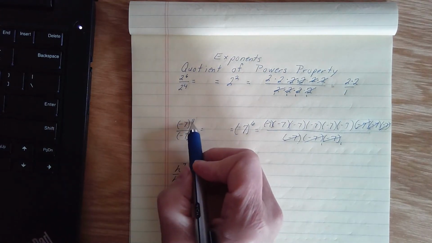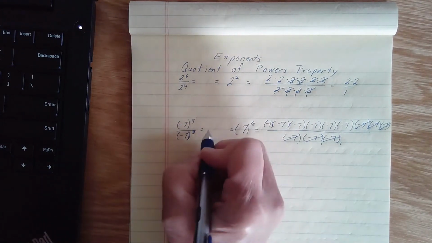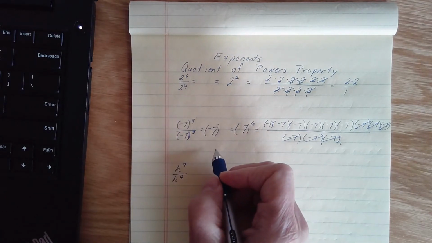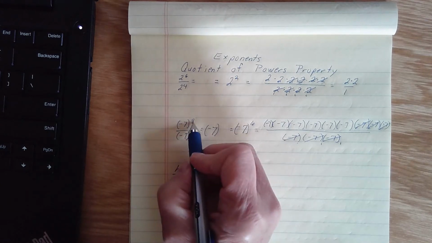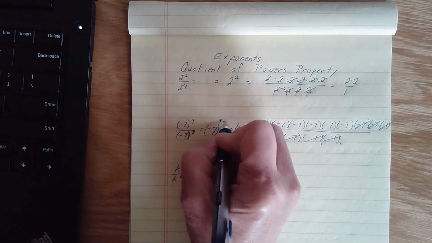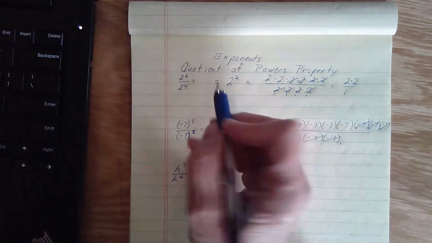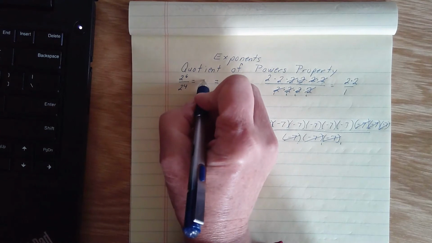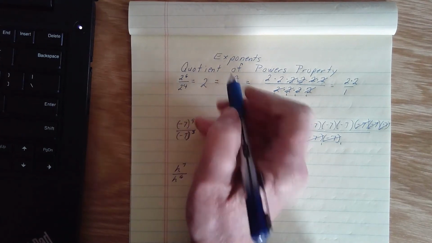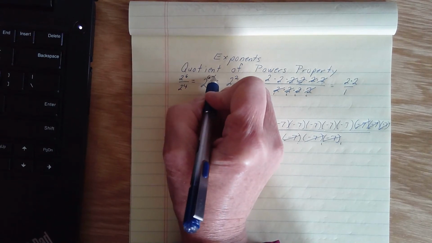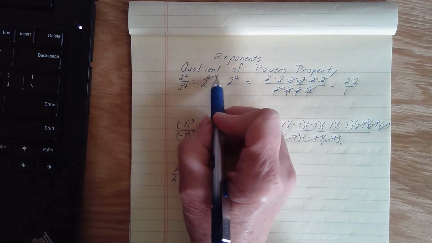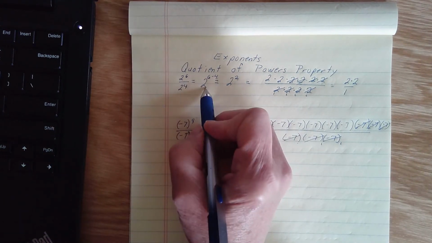Now, I'm looking at this, I've got a 9 and a 3, and it needs to be a 6. So I know my base is going to be a -7, and let's think back to yesterday. I'm going to leave my base here. If I subtract these, I get 6, so it would be -7 to the 9 minus 3. Let's come back up here and let's see if that works. My base is 2. 6 minus 4 equals 2. So it would be 6 minus 4 for my exponent with the base of 2.